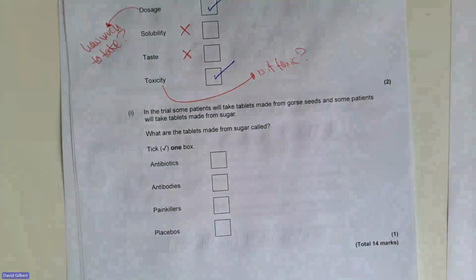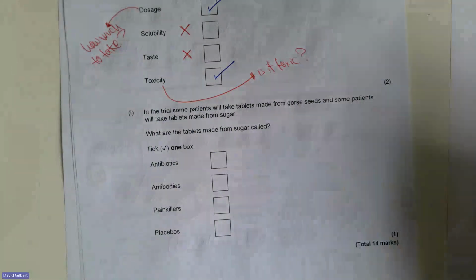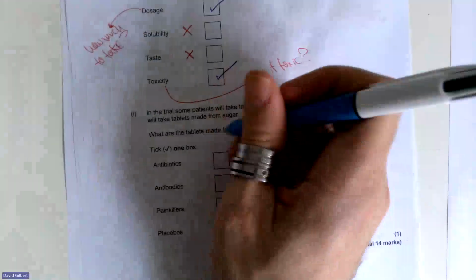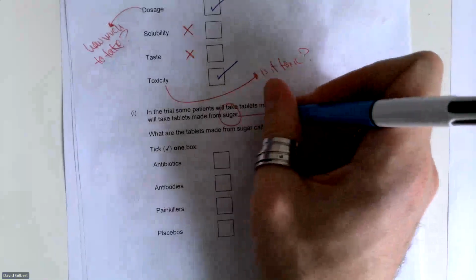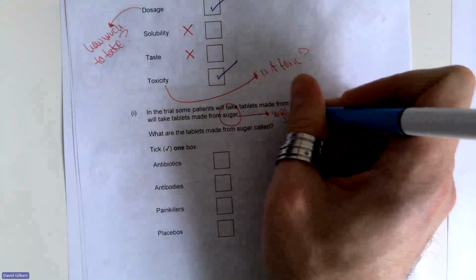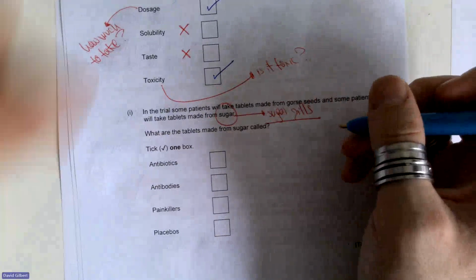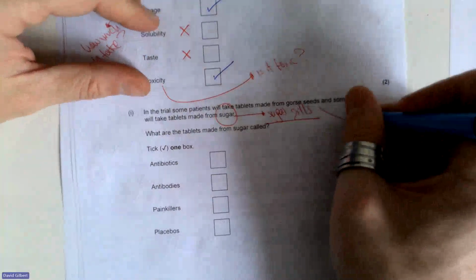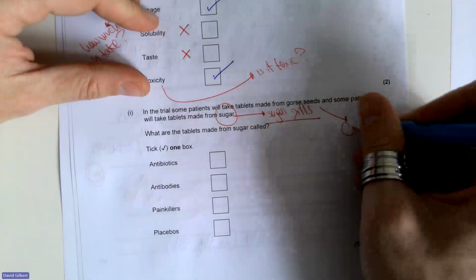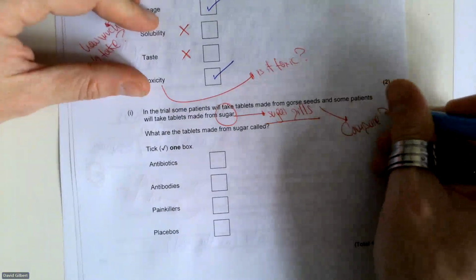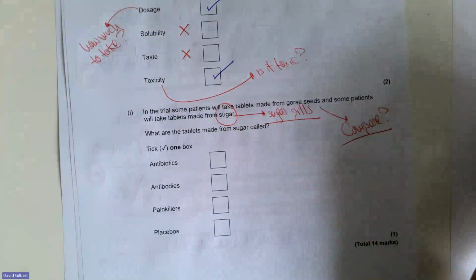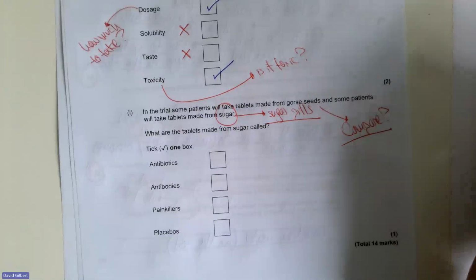And the next question. In the trial, some patients would take tablets made from gorse seeds and some patients would take tablets made from sugar. We've talked about sugar pills before. Why do they take sugar pills and why do they take some of this medicine? So they can compare. They compare the results, what happens.